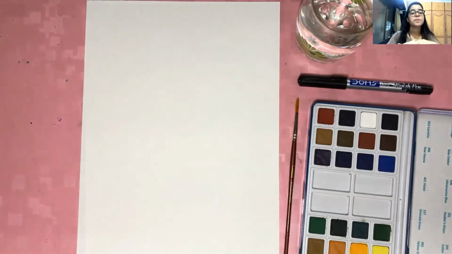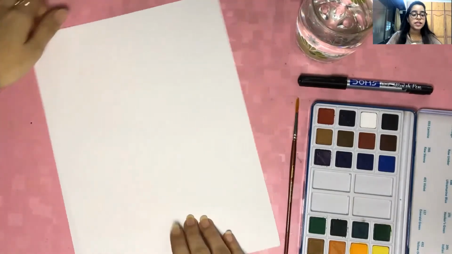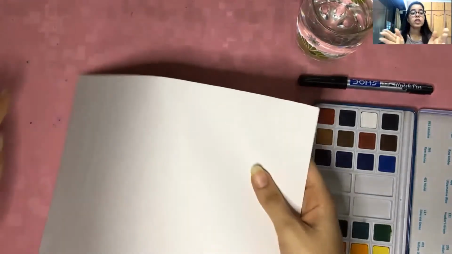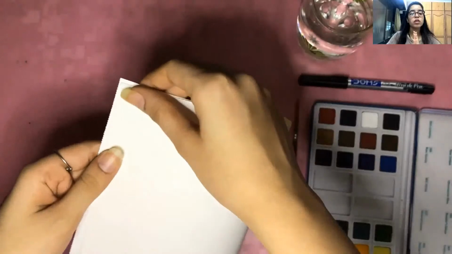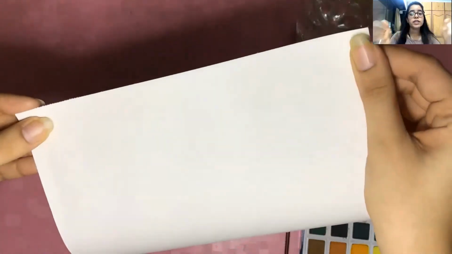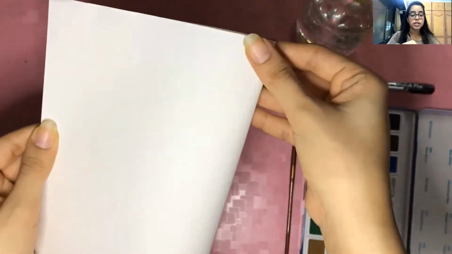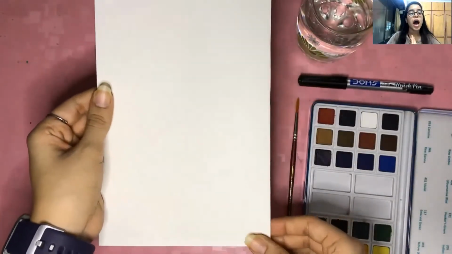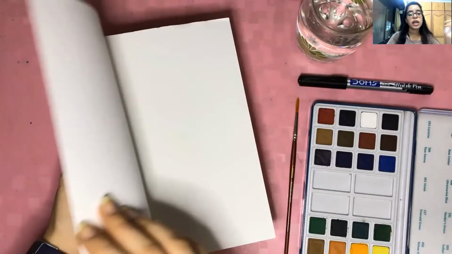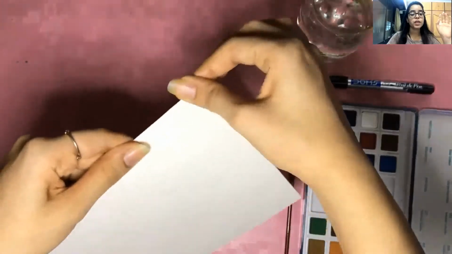So let us begin. All right, first I'm just going to fold the A4 size sheet into half. So we just join the opposite corners, just like a normal greeting card that we make. Whatever size of sheet you're using, do the same process with your sheets. If you're using an A5 size sheet, you can again fold it into half. Make sure that the opening of the greeting card is on the front side for you. Fold it into half like a greeting card.